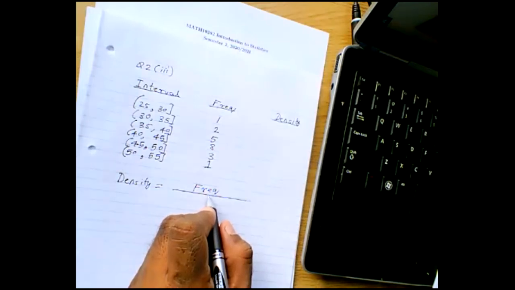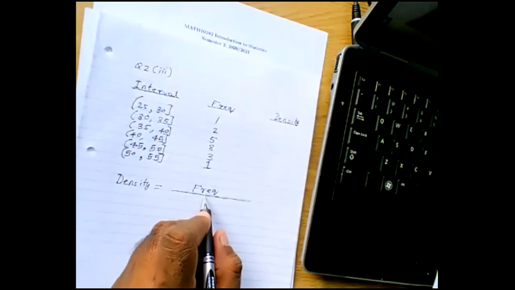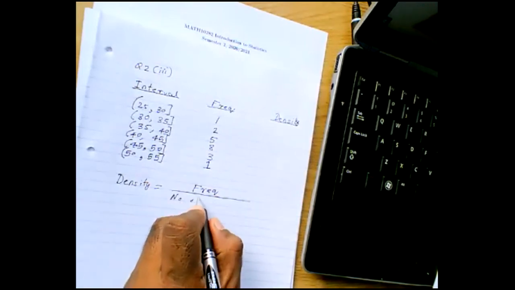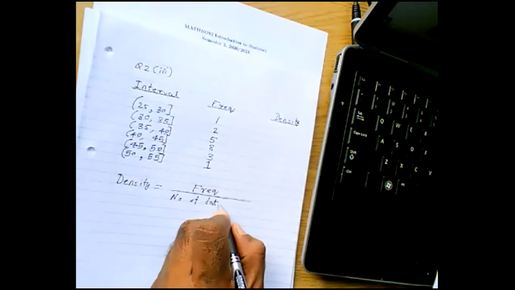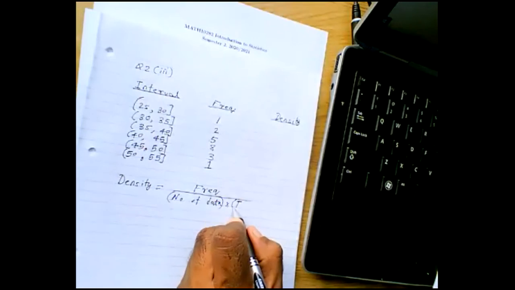Yeah, you're right. We took the unbiased version. Definitely, yeah, you're right. So the formula for the density is frequency divided by the number of data multiplied by the interval width.